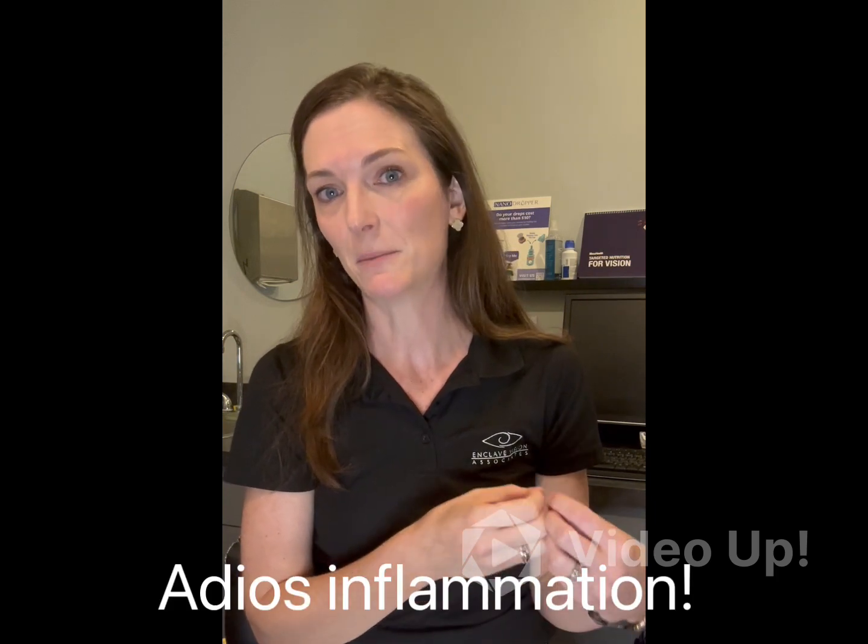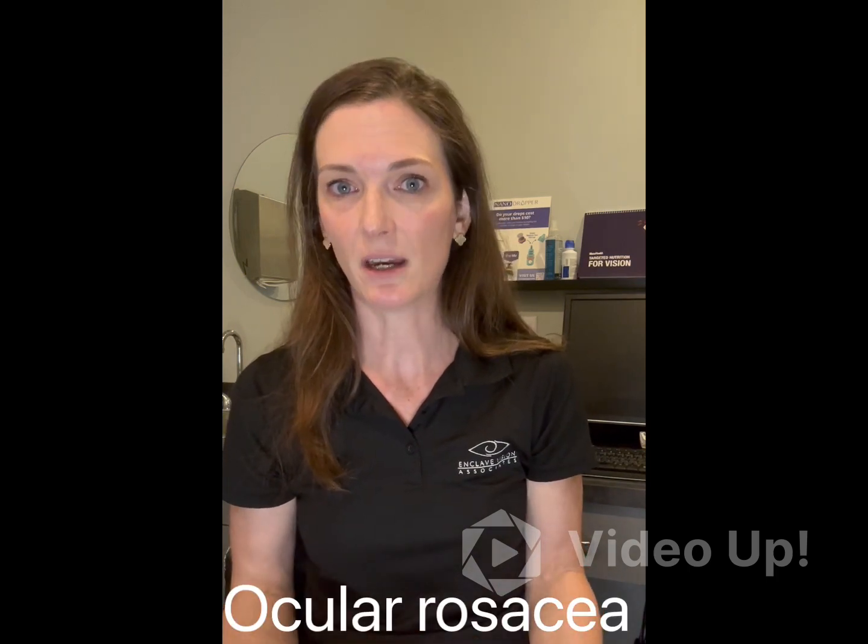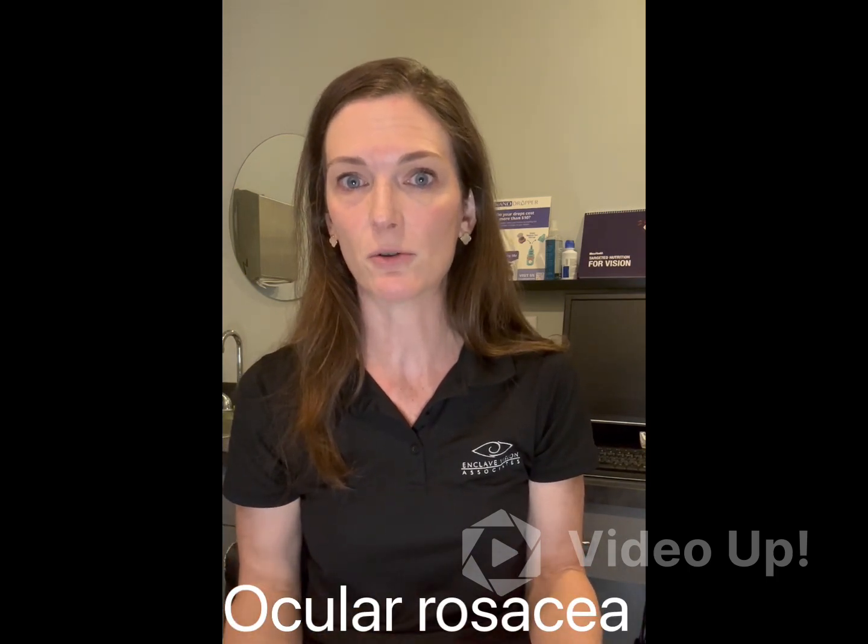The other thing that it can do is it targets inflammation. Something that I didn't mention earlier is that with Meibomian gland dysfunction, a lot of us will get the development of abnormal blood vessels right along our eyelids. And sometimes you'll see those. People will look at their eyes, they will feel like their eyelids are very, very red. That's actually called ocular rosacea, that abnormal blood vessel growth. But those blood vessels are inflammatory.